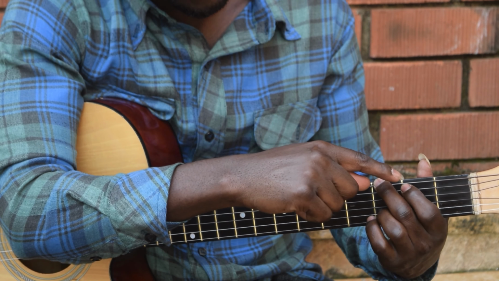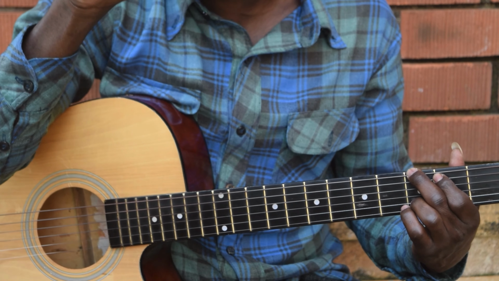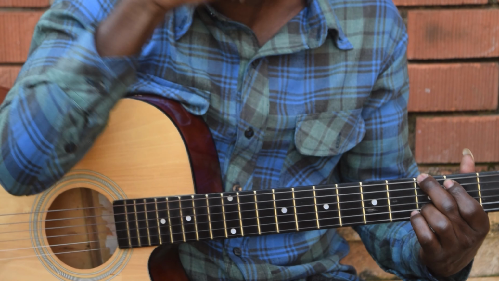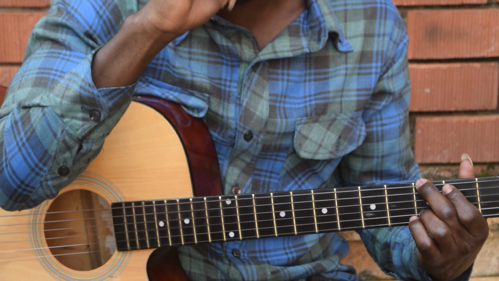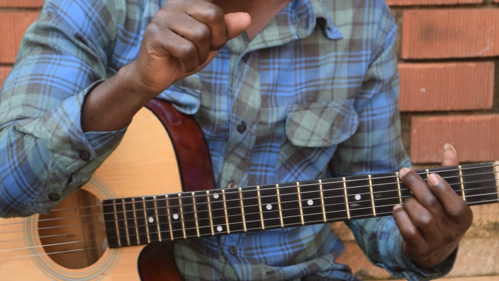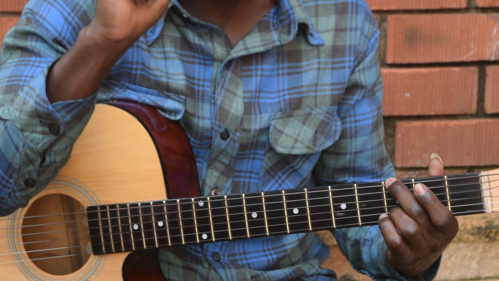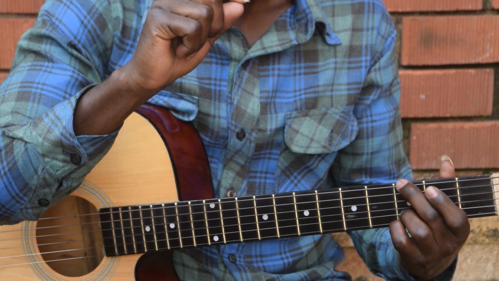Which implies from B, when you are at point B, then you flatten by a whole tone. Which note are you going to go back to? You guessed it right. You go back to A. Because now we are flattening our 3. So now that's what we call a sus2.